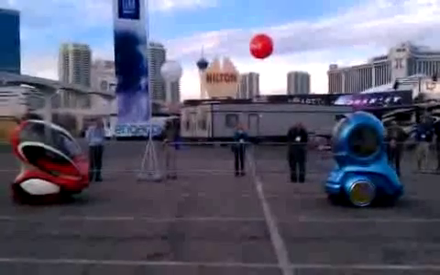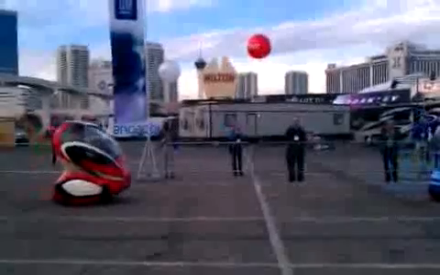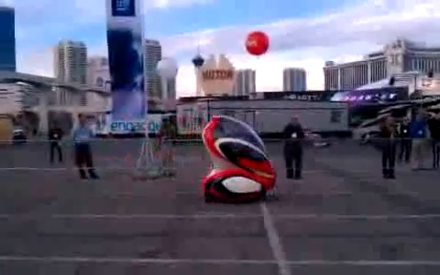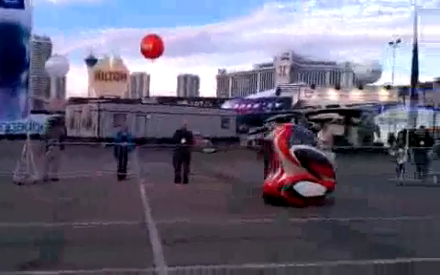So now the two vehicles will start driving up, following exactly the same path as each other. They're in the vehicle as a safety measure, basically, but they're not actually driving the vehicle.